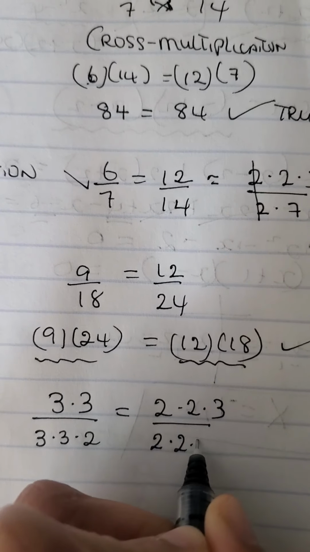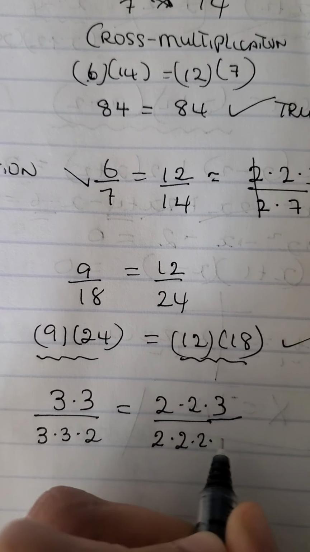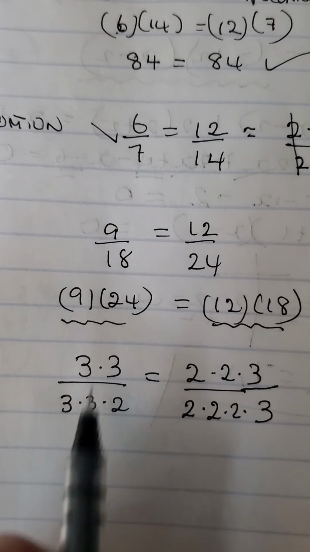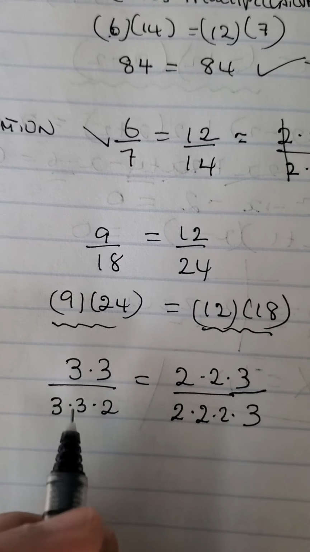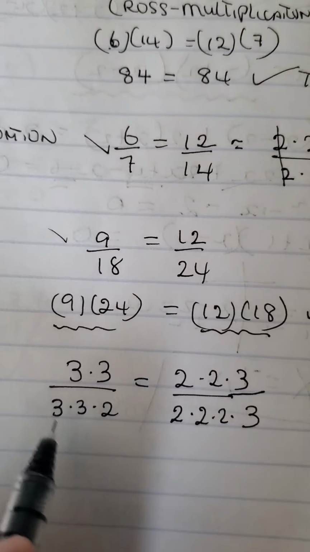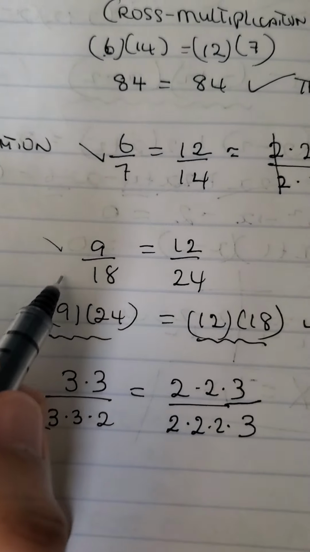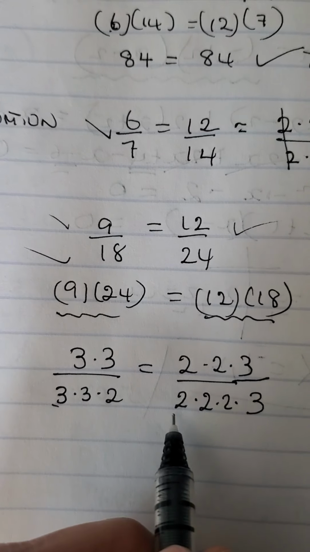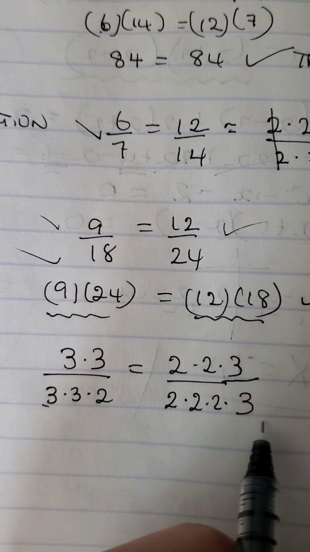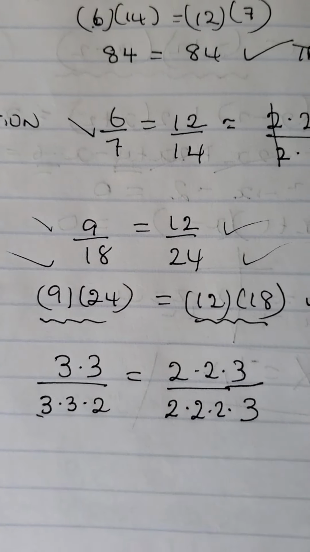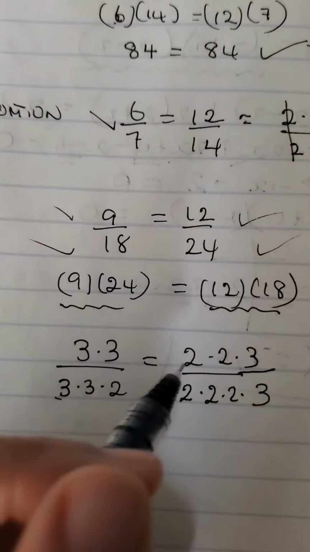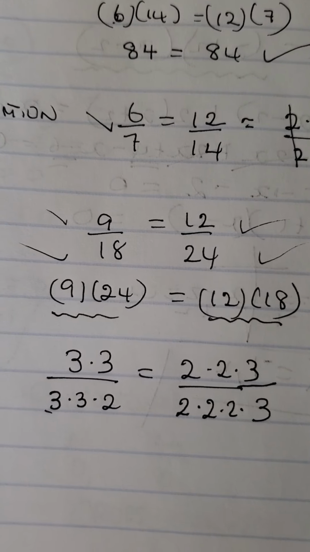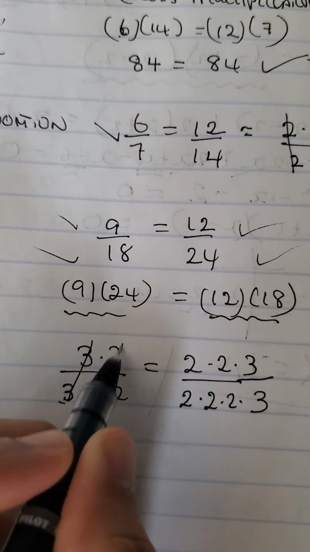What's this? 2 times 2 times 2 times 3. Right? When you prime factor, I find prime factors of the number. So let's see what's happening here. This is 3 times 3, that's 9, check. 3 times 3 is 9, 9 times 2 is 18, check. 2 times 2 is 4, 4 times 3 is 12, check. 2 times 2 is 4, 4 times 2 is 8, 8 times 3, 24, check. All right, so I prime factor it, or you can just keep it even simpler by multiplying depending on how big the numbers are. And then I reduce to see what they have in common.